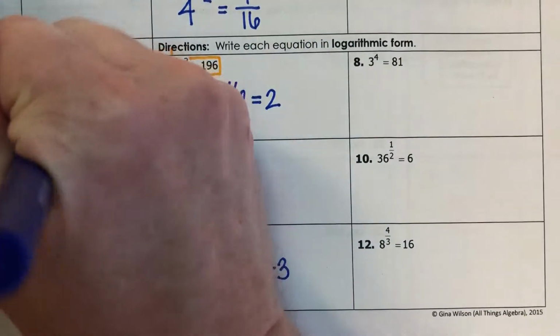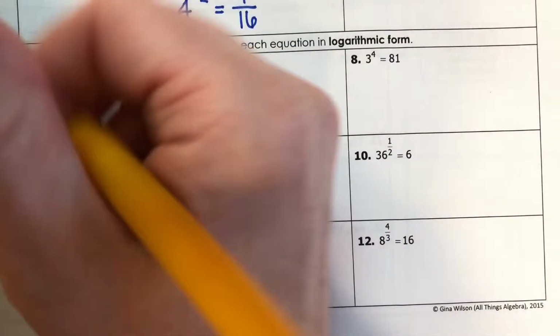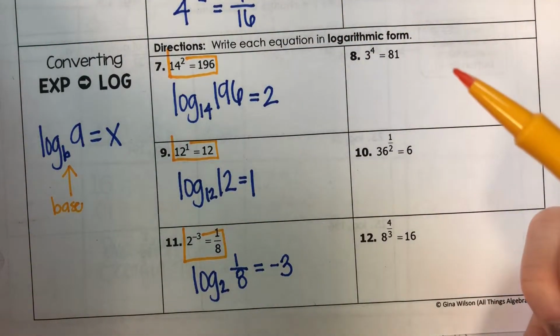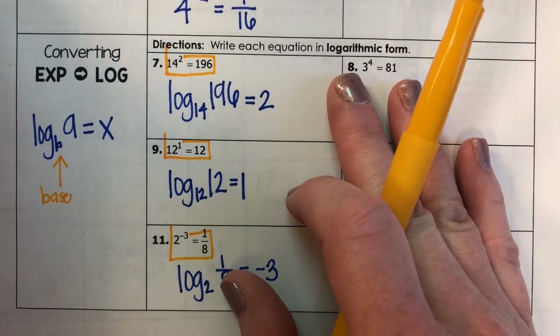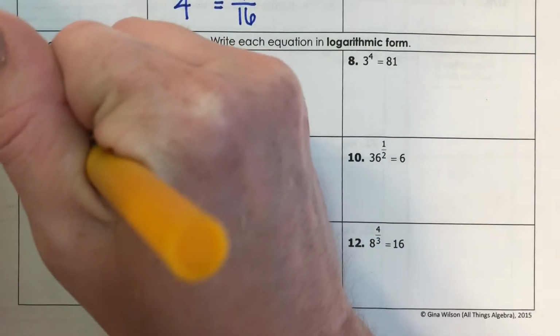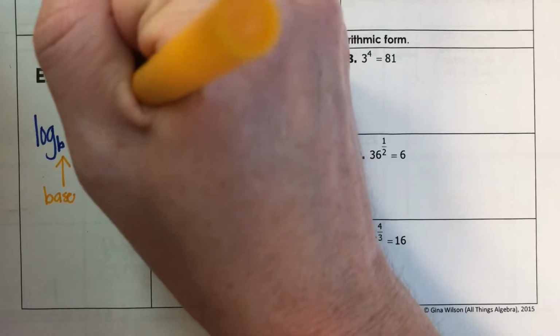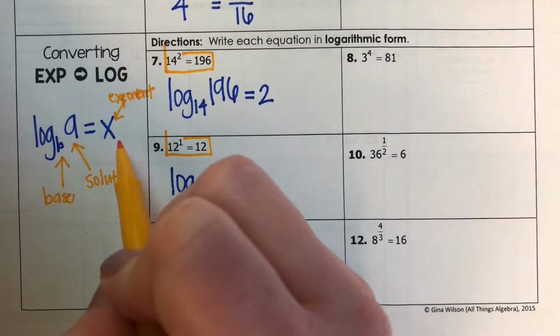Now, just to go back over this, if I have log base b of a equal to x, here are my different parts. This little b right here is referred to as the base, very similarly to this big B up here being the base, okay? The a is my solution, and the x here is my exponent. Can't spell this morning. Okay, so the log of a number is an exponent, okay?